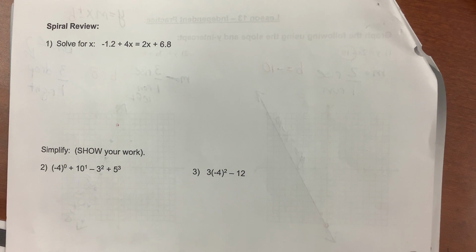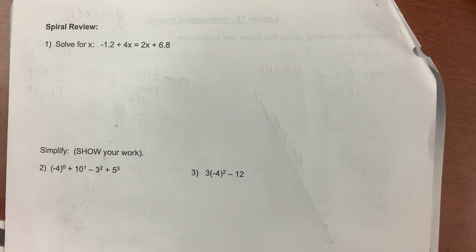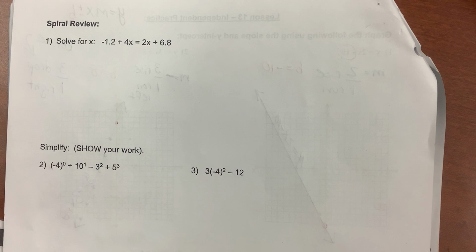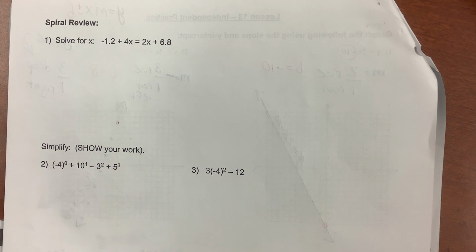Because you have a test coming up, you should definitely try these problems before you watch how to do them. Look back at your notes. We have notes from Chapter 1, Chapter 2, Chapter 4. Did I skip? Yeah, no, Chapter 1, 3, and 4. Sorry about that. But yeah, look at your notes.